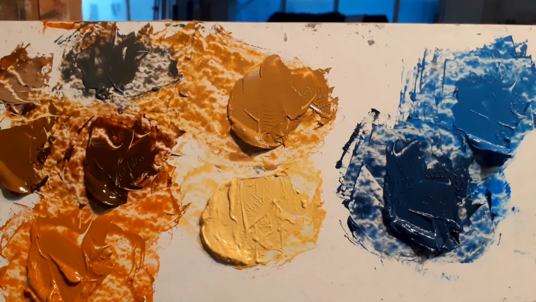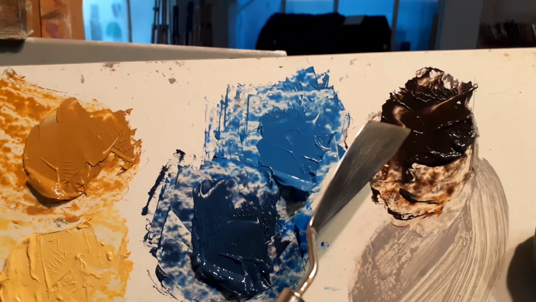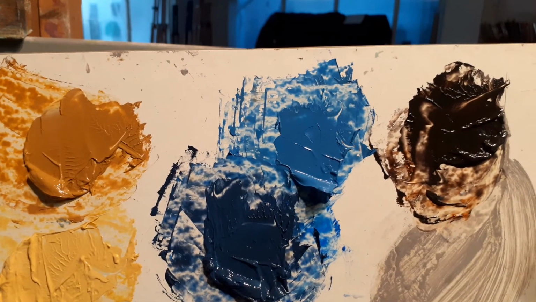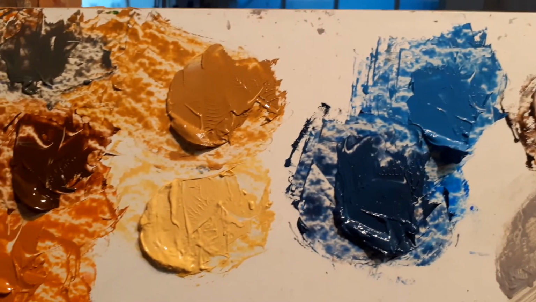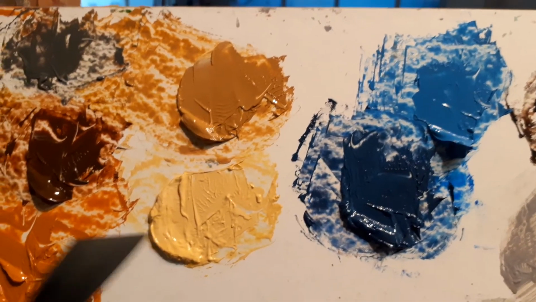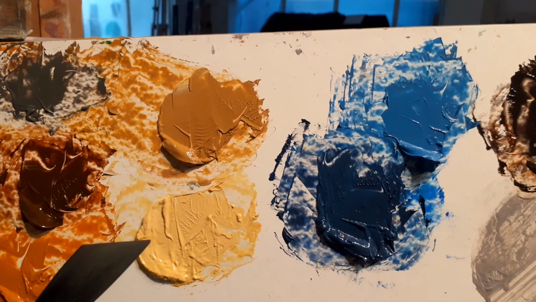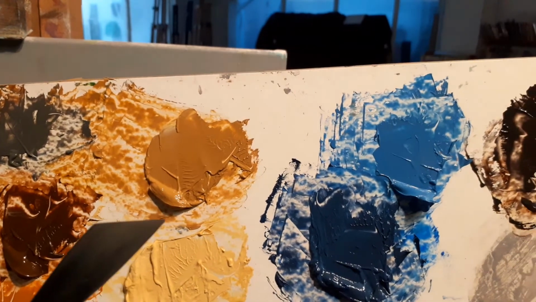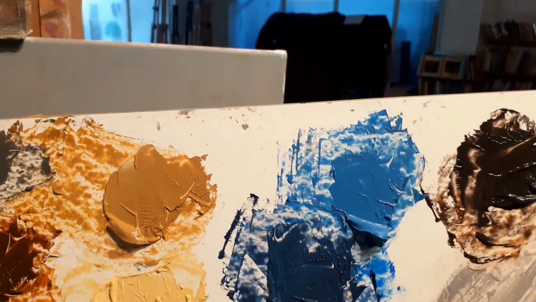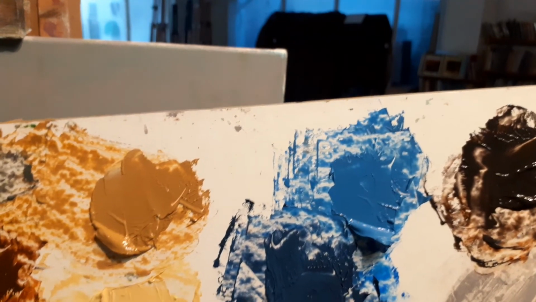So to get myself started, I made a bit of a black brown, which I'm going to sketch out the teapot with. And then for the objects, so for the teapot, I've made a shadow colour and a light colour. The light colour was just the ochre with some white. And then I put some ochre together actually with a grey that I made from the ultramarine and the orange. So that's how I made a shadow colour.